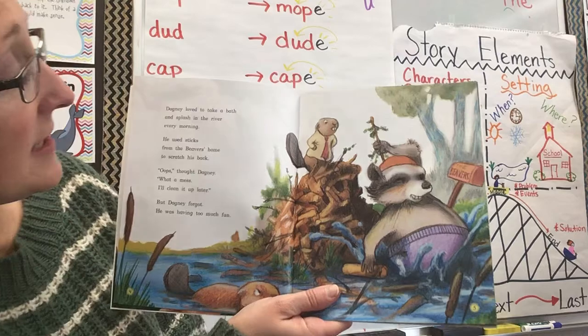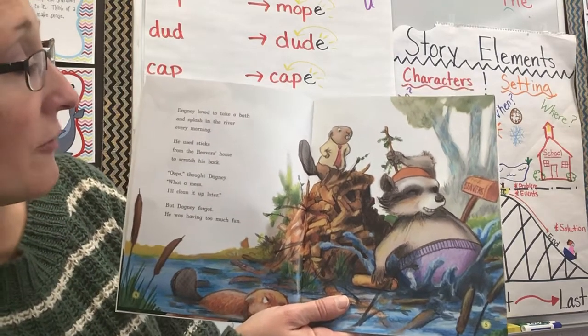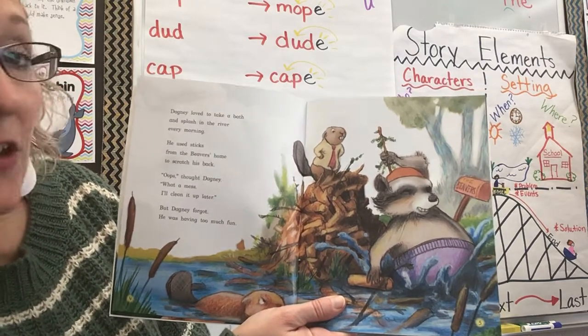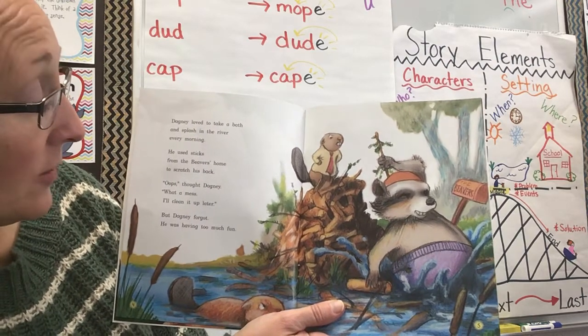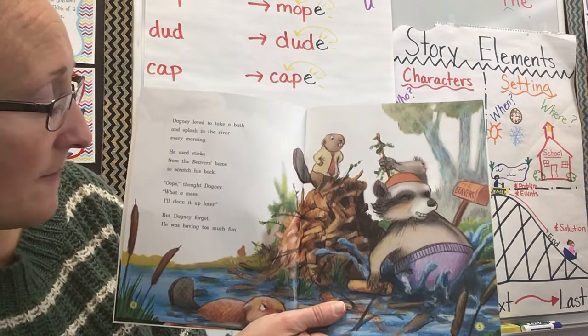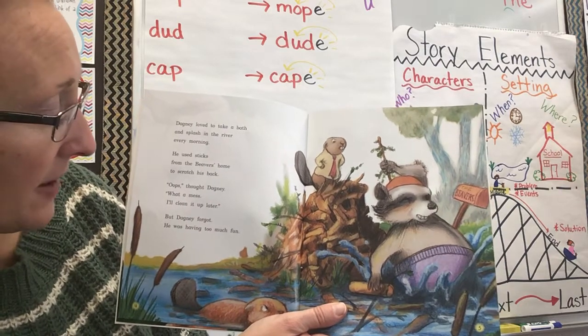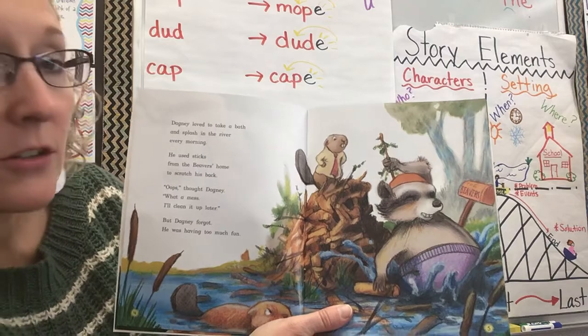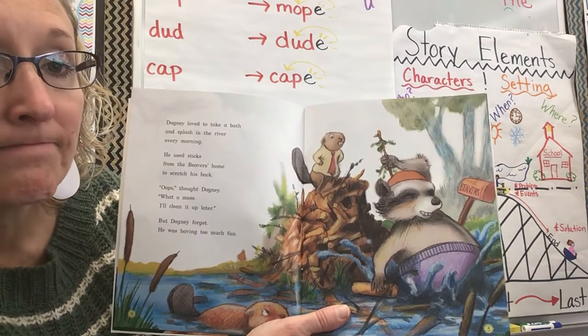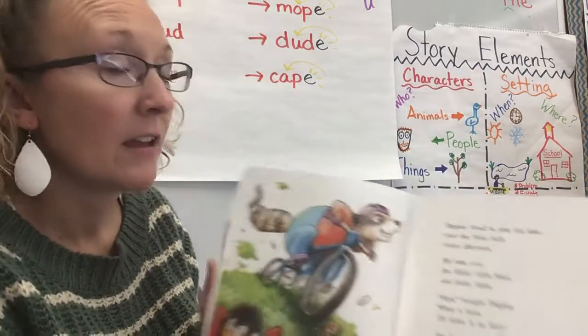Dagny loved to take a bath and splash in the river every morning. He used sticks from the beaver's home to scratch his back. Oops, thought Dagny, what a mess. I'll clean it up later. But Dagny forgot. He was having too much fun. Beavers don't look very happy about that, do they?